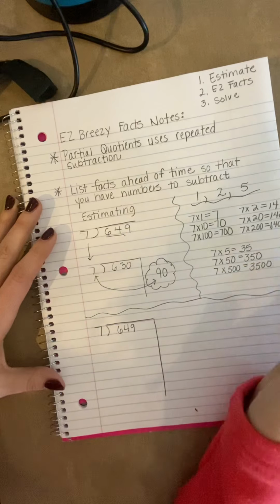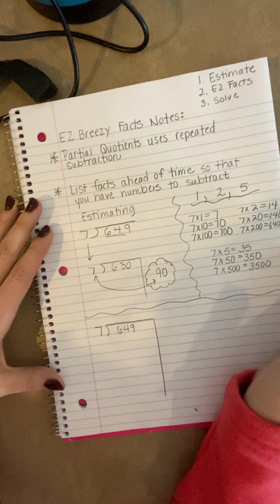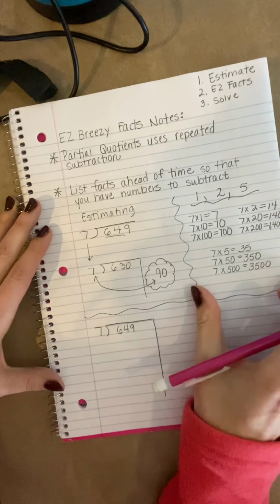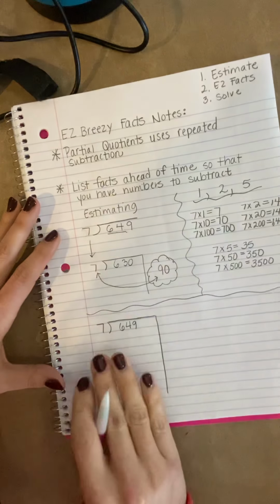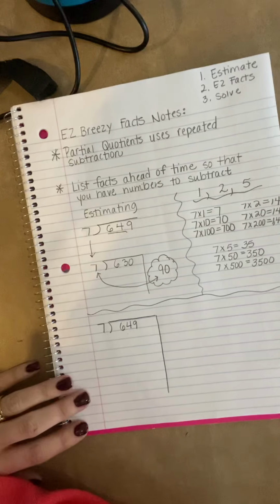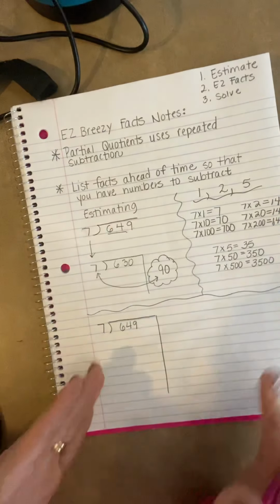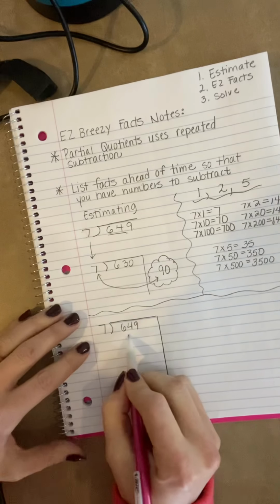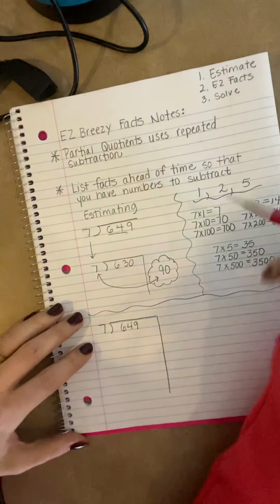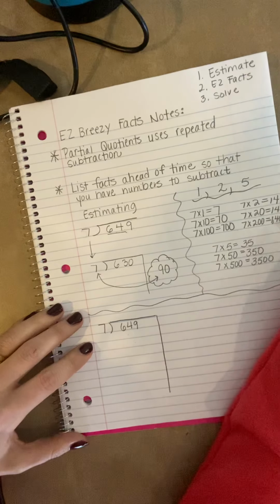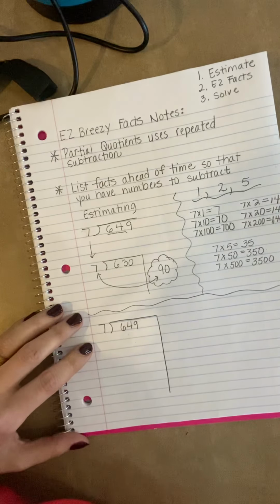Today, you are going to be doing an assignment on Easy Breezy Facts, and it's just you creating these facts. You're then going to use these facts to help solve the problem, and I'll make that video later. But I wanted to give you a heads up on the 3-step process, and we're going to use repeated subtraction on our Thursday and Friday's lesson, and we're going to do that using these facts that we provided.